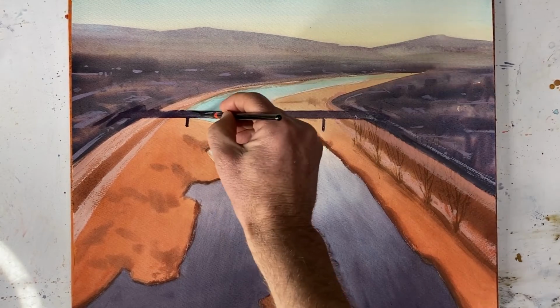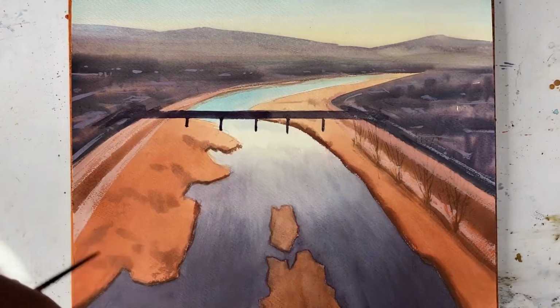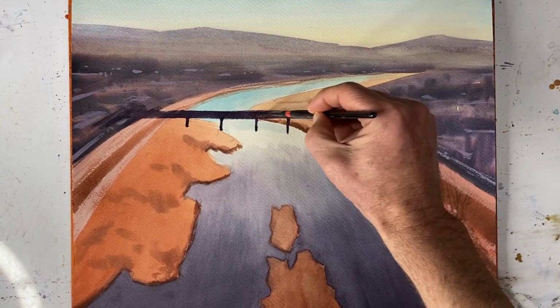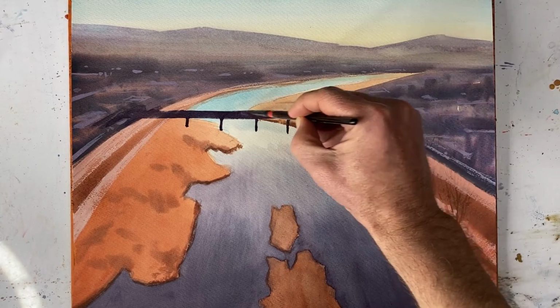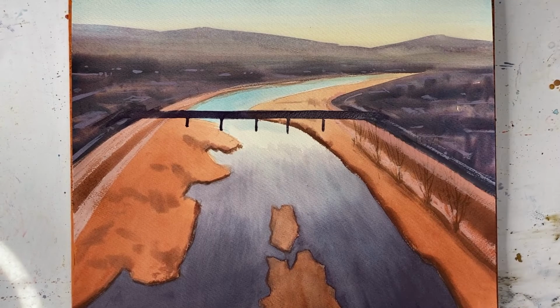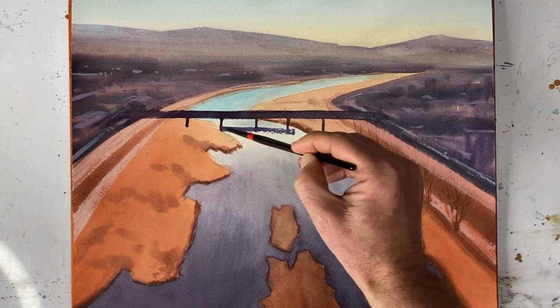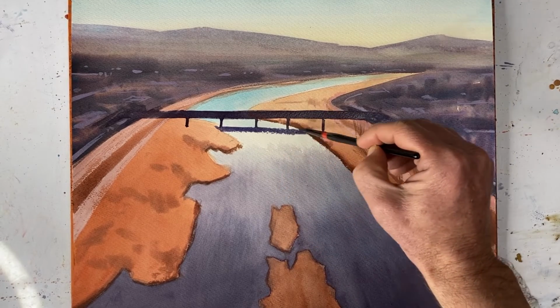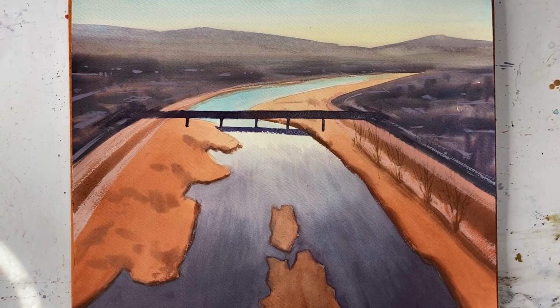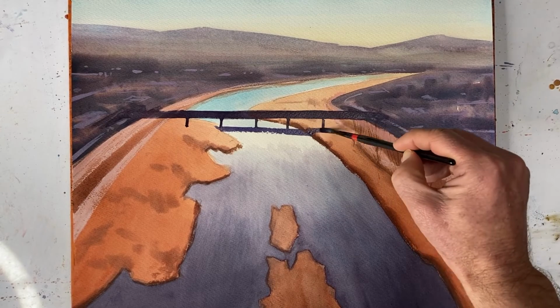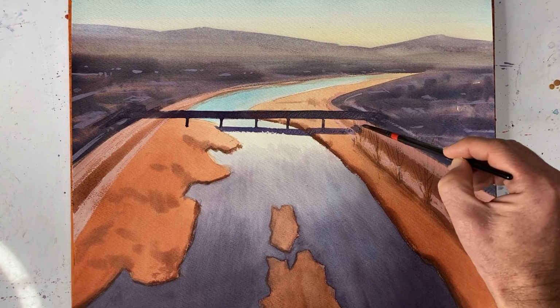Oh, and I'm doing the post now. The important thing, oh, there's me using my finger to blend the paint in. But the important thing with the posts for the bridge is to keep the space between them the same. That's so critical. So don't rush, take your time and get that distance between each one the same.